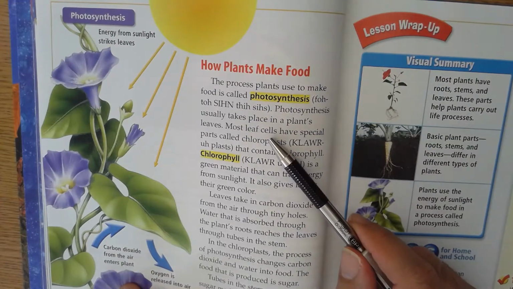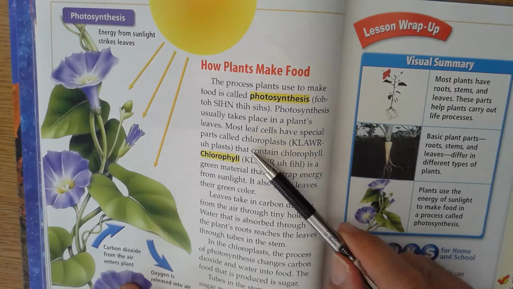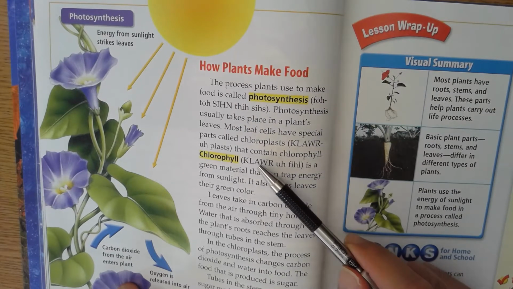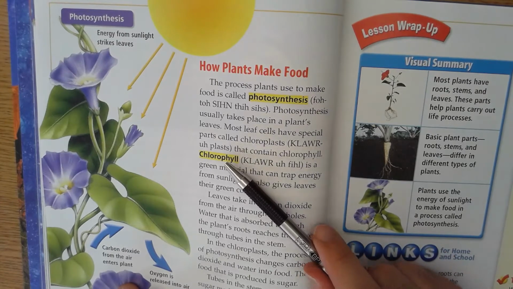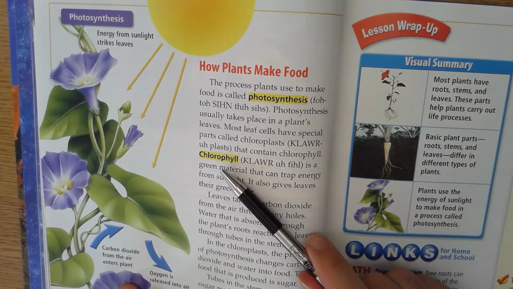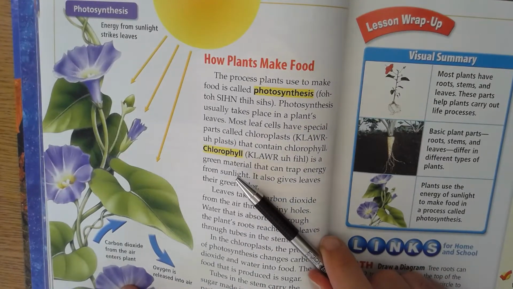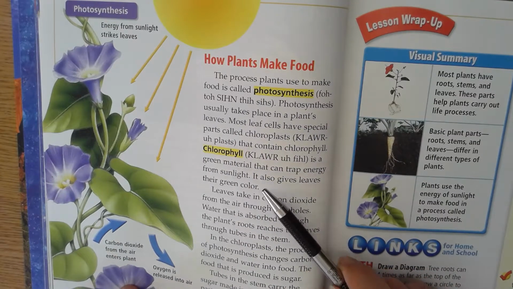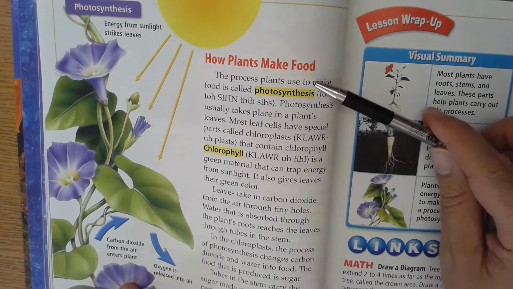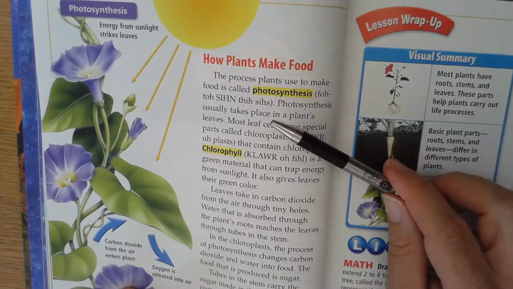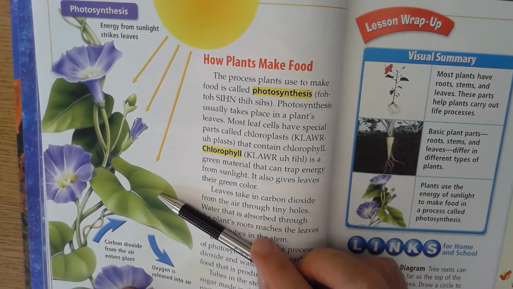Most leaf cells have a special part called chloroplast that contain chlorophyll. Chlorophyll is a green material that can trap energy from sunlight. It also gives leaves their green color. Okay, so there's a lot going on there. Photosynthesis takes place in a plant's leaves.